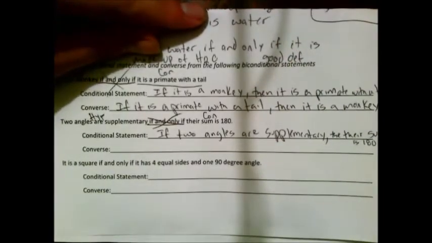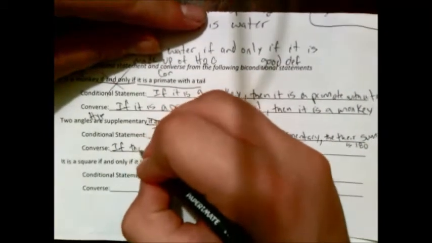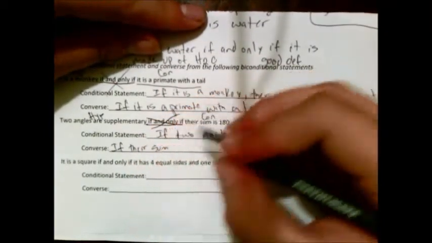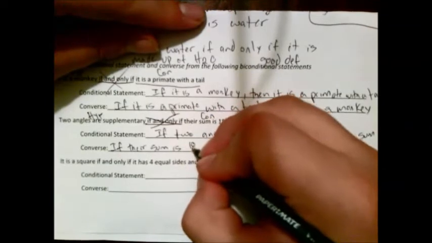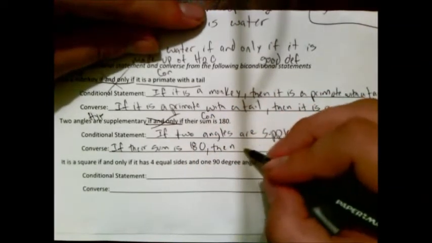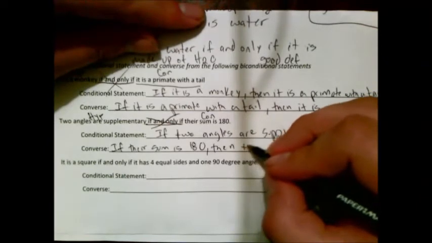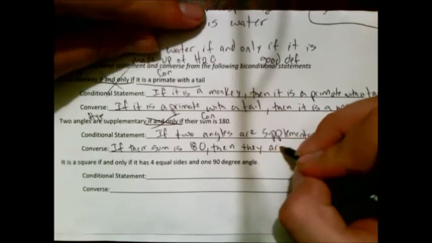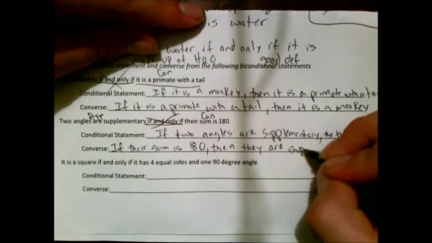Converse, same thing but flipped. If their sum is 180, then they are supplementary.